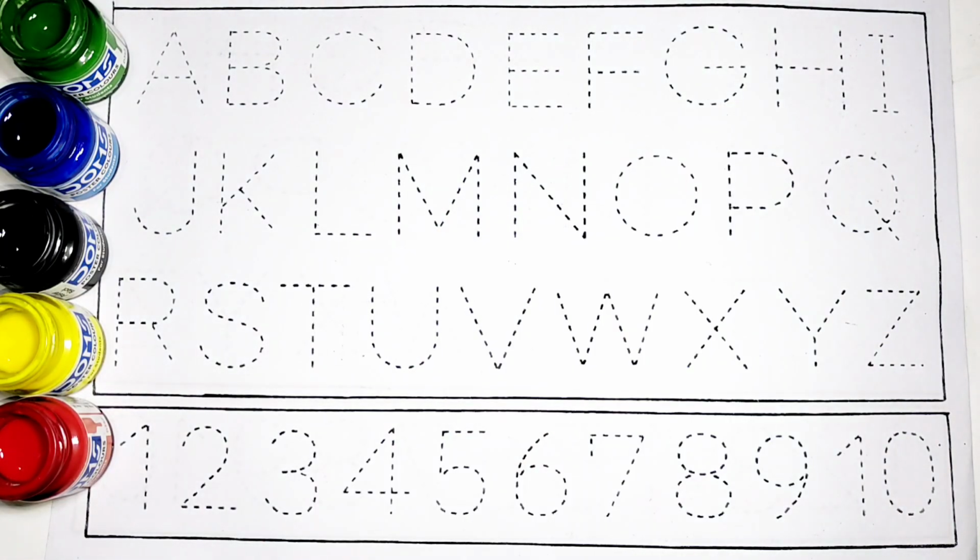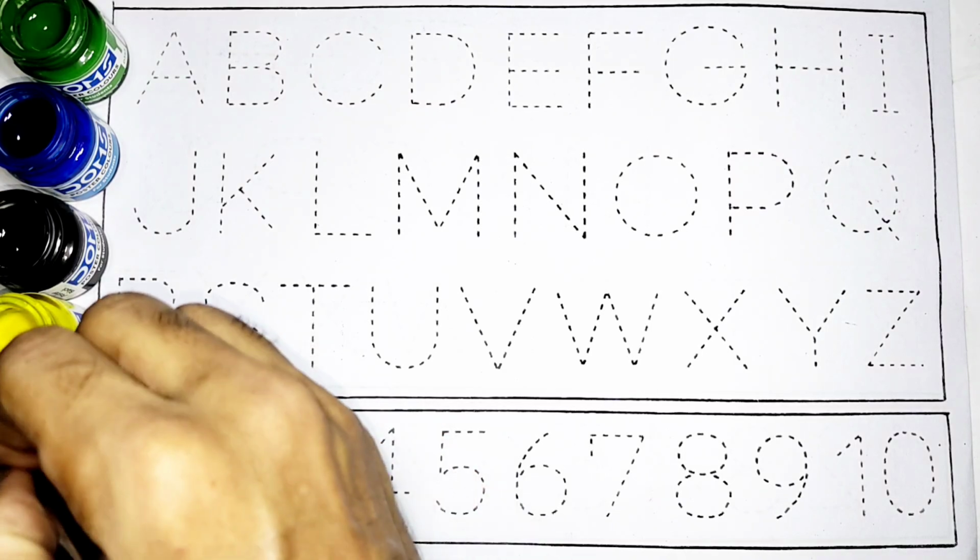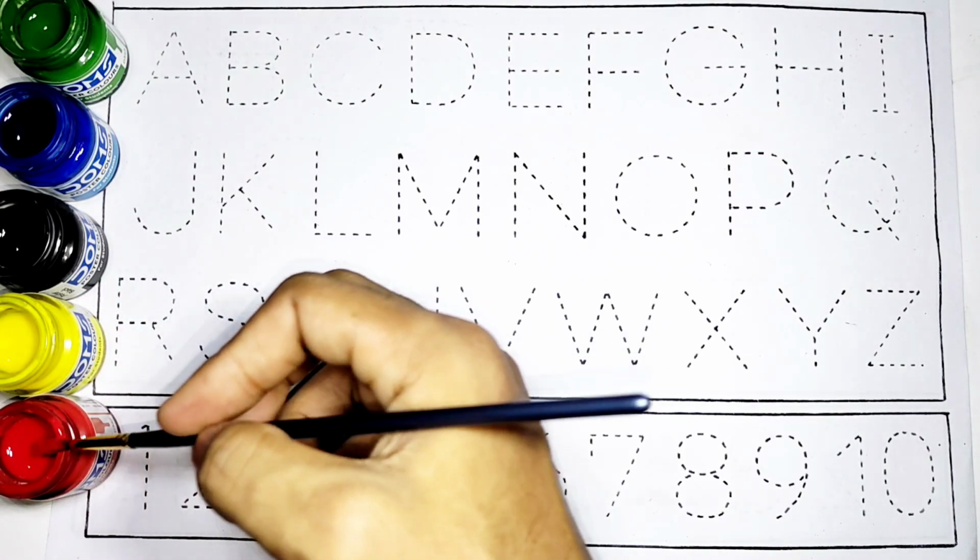Today we draw capital letter alphabets and numbers. Kids, first we use the color of red and now we draw the alphabet of A.